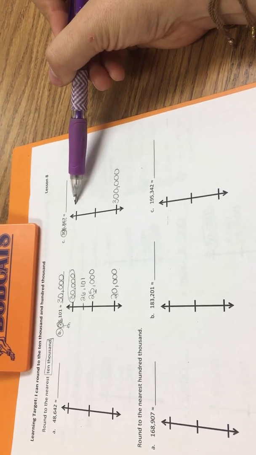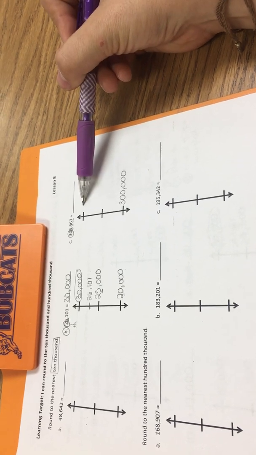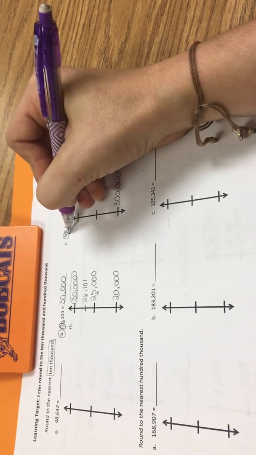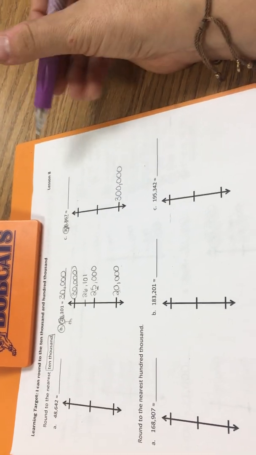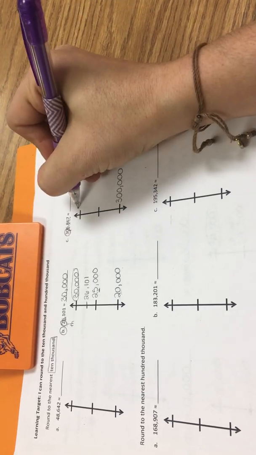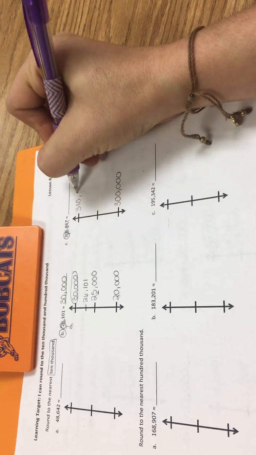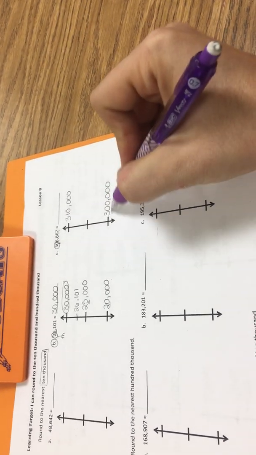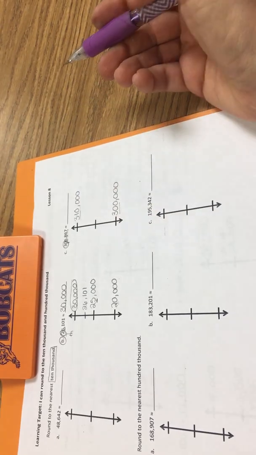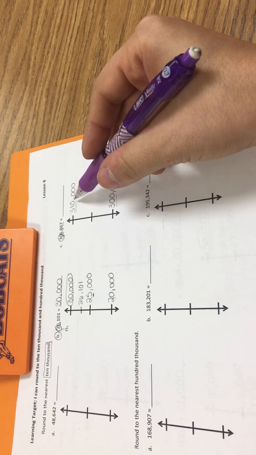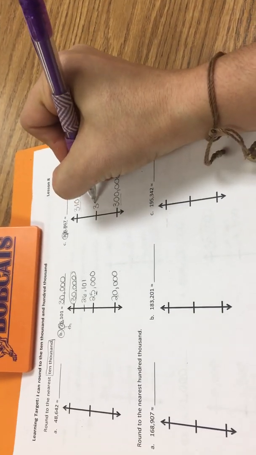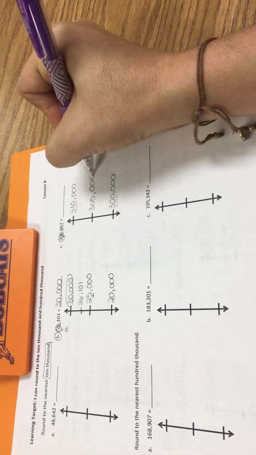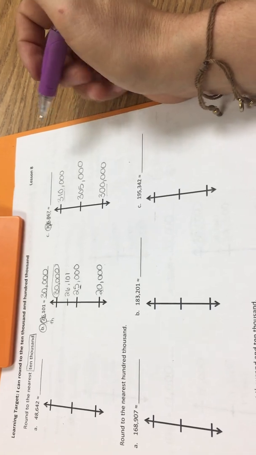Now I have to find my endpoint. My endpoint is we're going to add another 10,000. Well, if I add 10,000 to that, then I would have 310,000. So now I have to ask myself, if I'm at 300 and 310, what comes between 300 and 310? Well, I know that 305 comes in the middle, so our midpoint would be 305,000.